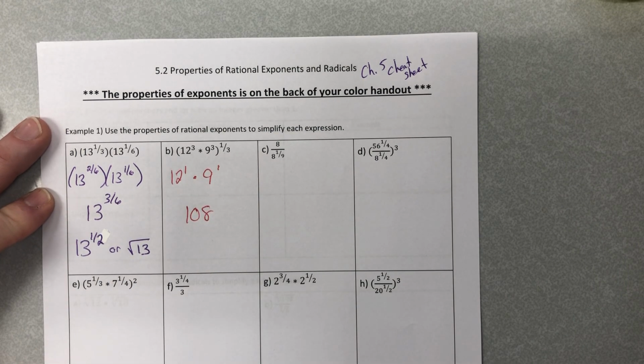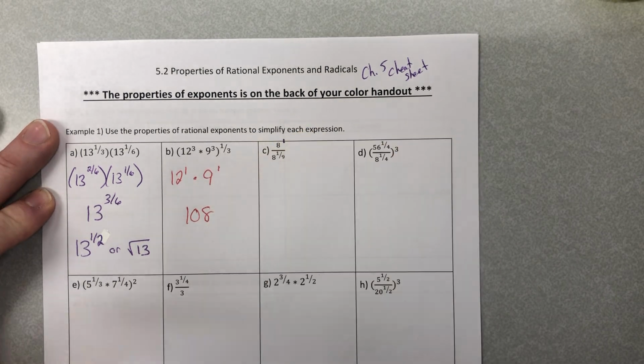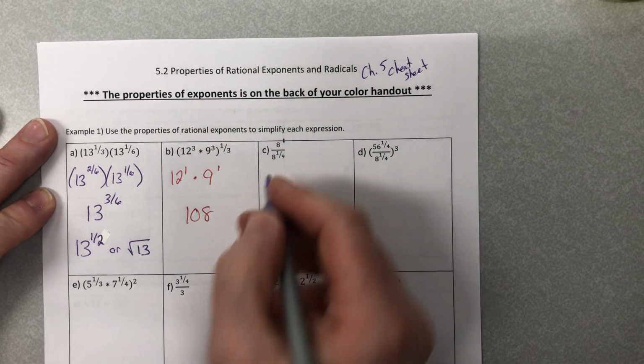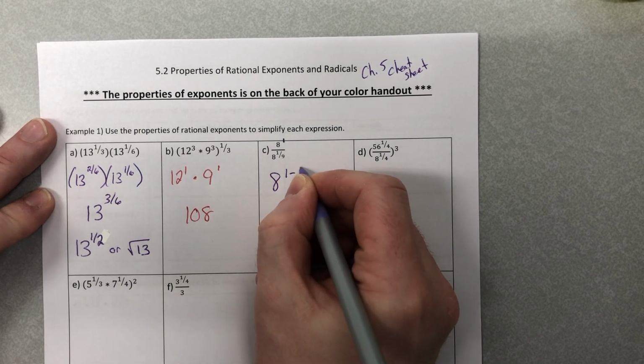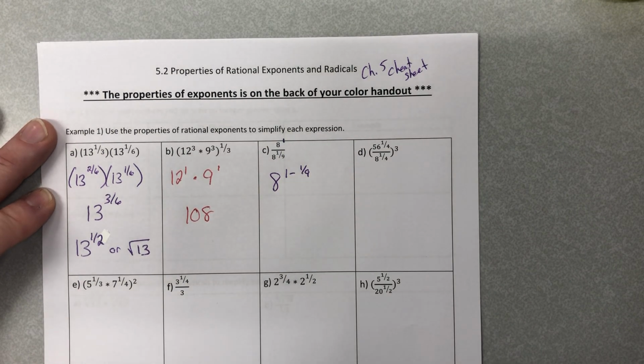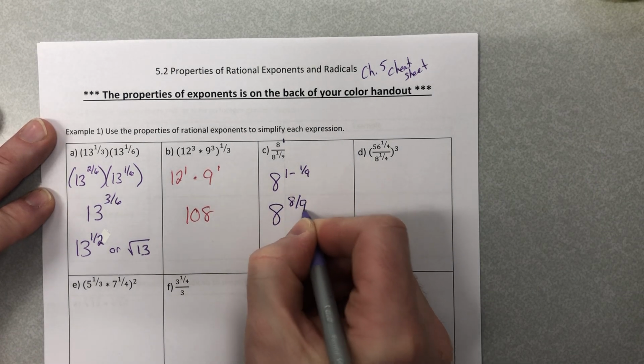For example C, we have the same base and now we're dividing. Remember, when we divide bases, we subtract the exponents. My rule is always going to be to bring it to the higher power. If we remember here that this 8 really has a 1 as the exponent, so the higher number is 1. So I'd bring it up and subtract. 1 minus a 9th would be 8 to the 8/9.